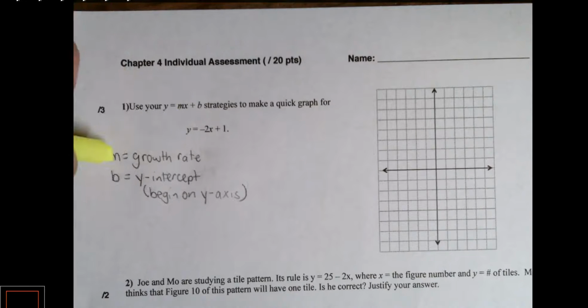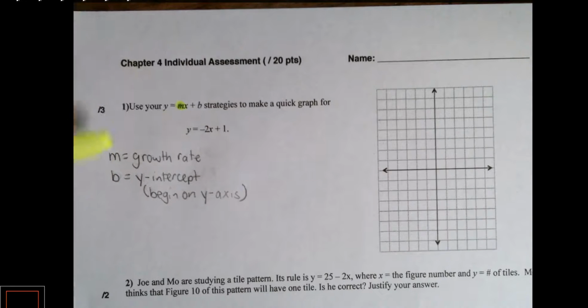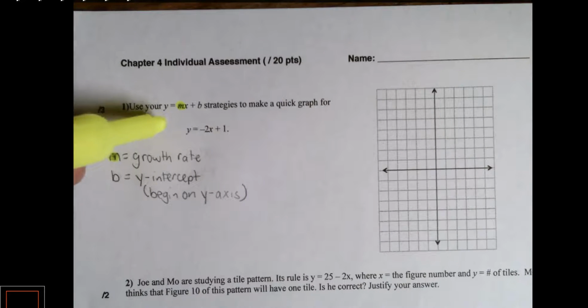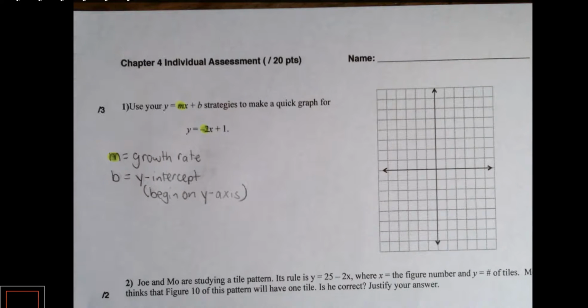The m is your growth rate, and that's what you're multiplying the variable by. So here's your m. Remember we did this with a highlighter? So the m value is what you're growing by, and it's the number you're multiplying the x by. So there's your m, your -2.